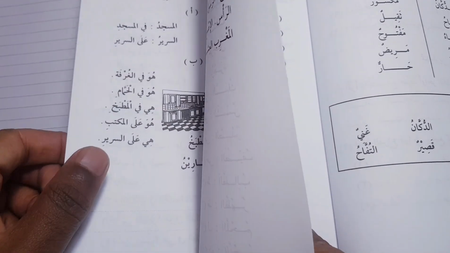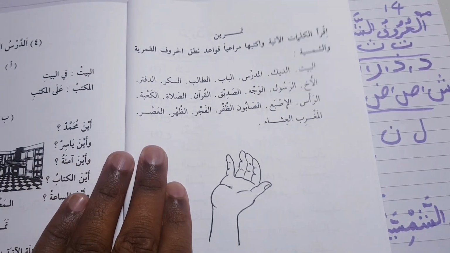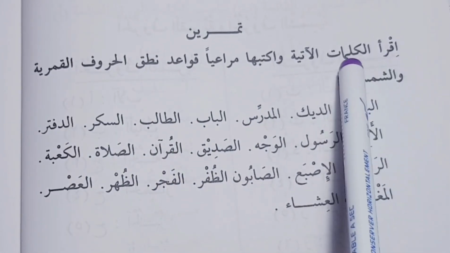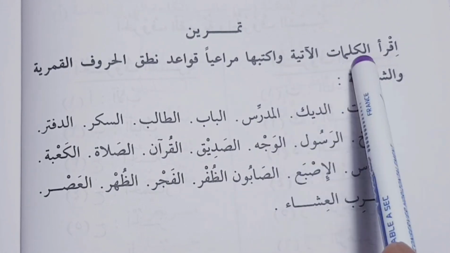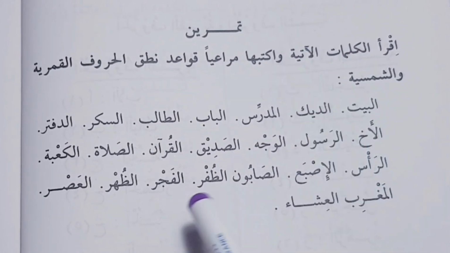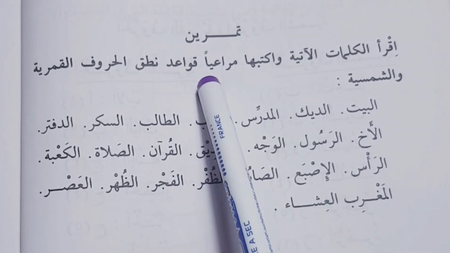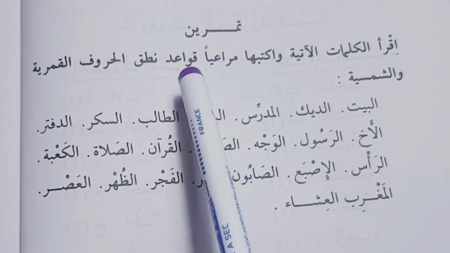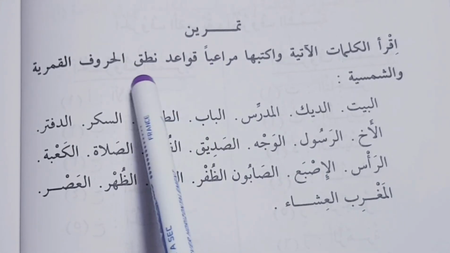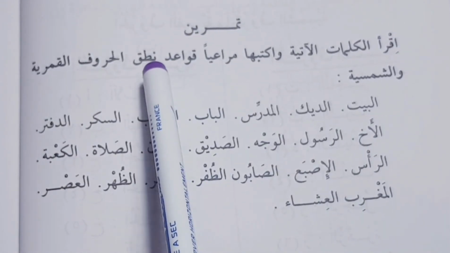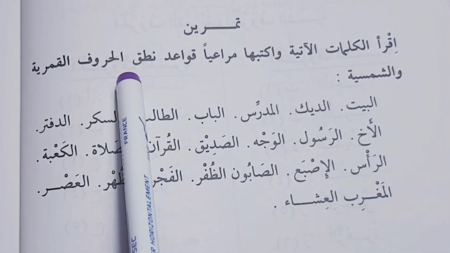Okay. I would suggest that once this is understood, you begin with this homework. Do this first. اقرأ الكلمات الآتية واكتبها مراعيا قواعد نطق الحروف القمرية والشمسية. Read the words, the following words, and write them, while paying attention to the principles concerning how the huruf al-qamariyah and huruf al-shamsiyah are to be pronounced.